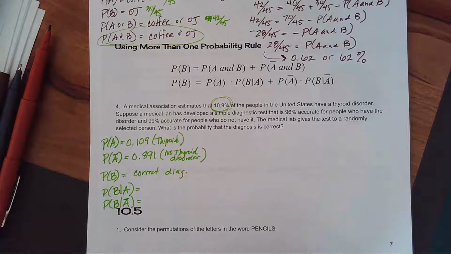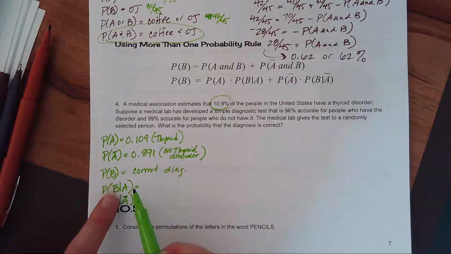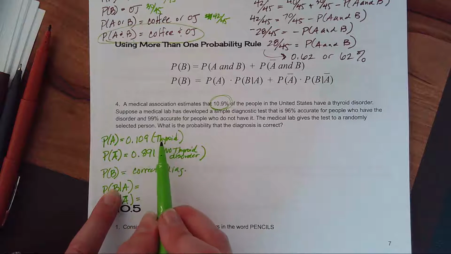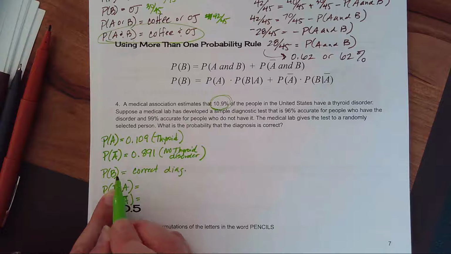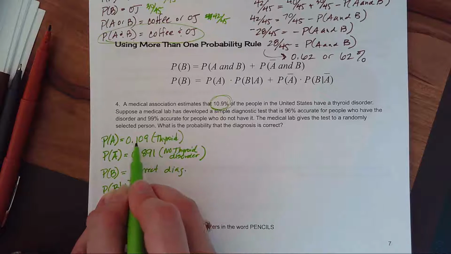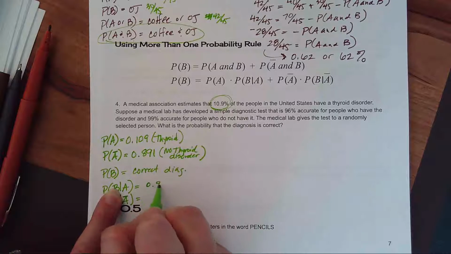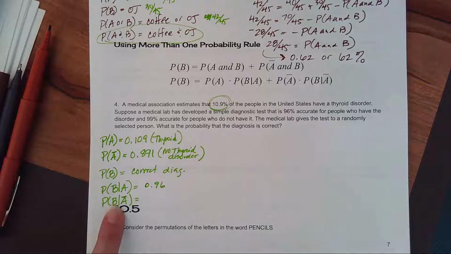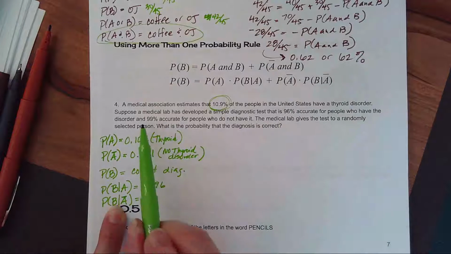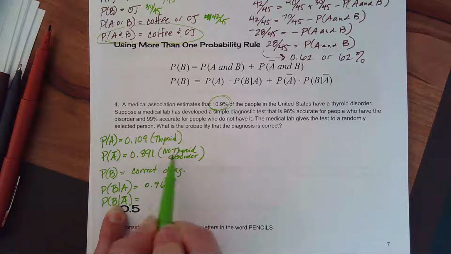In other words, they're saying 96% accurate for people who have a thyroid disease, so given A, people who have a thyroid disorder, it is a correct diagnostic test given that you have the thyroid disorder. That's a 96% accuracy rate, so what they're giving us is the probability of B given A. The second part says it's 99% accurate for people who do not have it, so not A, the people who don't have the thyroid disorder.